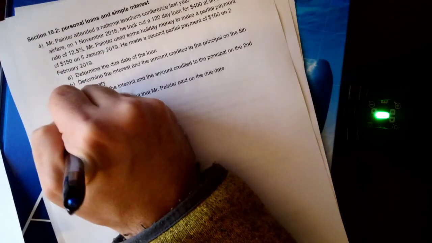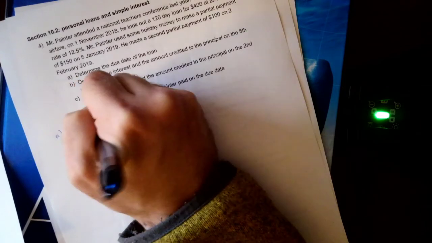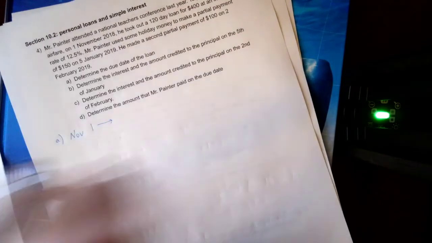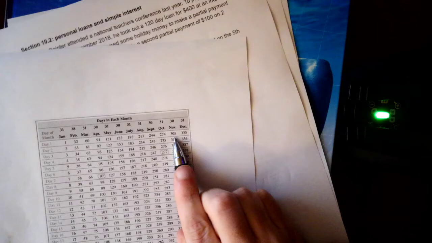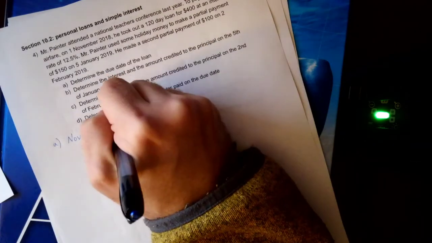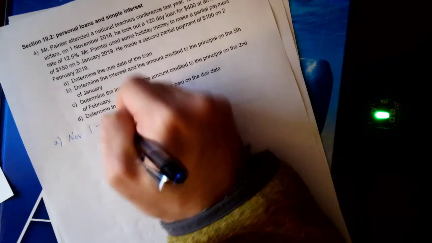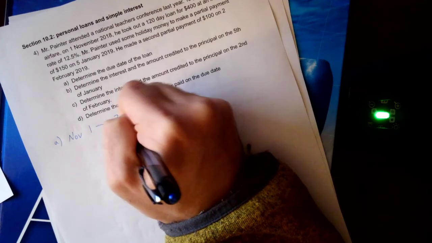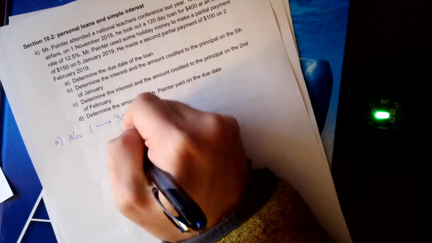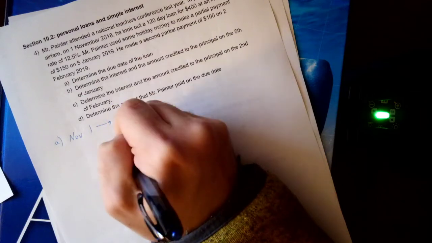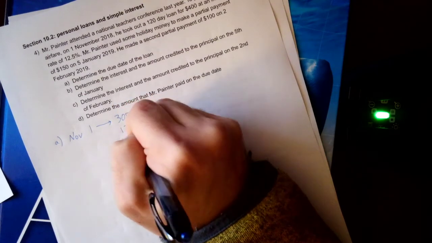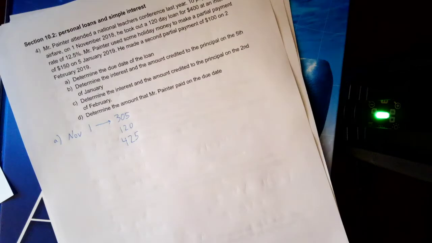The loan came out on November 1st, right? That's the day I took the loan, which, if we look at our chart, is the 305th day. Now, I have 120 days for my loan, right? So if I add these together, my loan would be due on the 425th day of the year. Now, that doesn't work, does it?